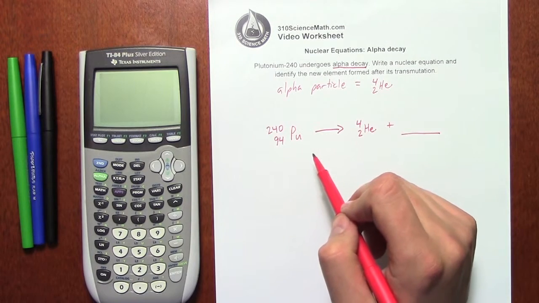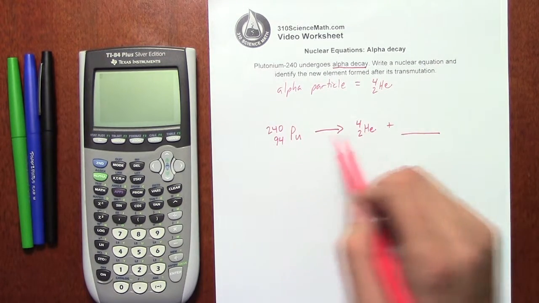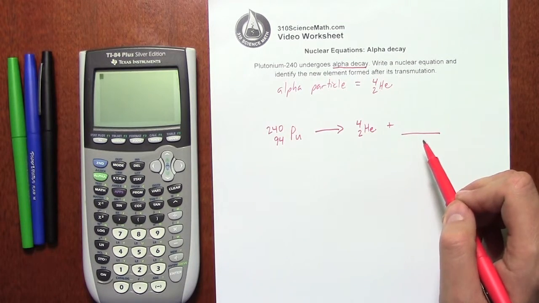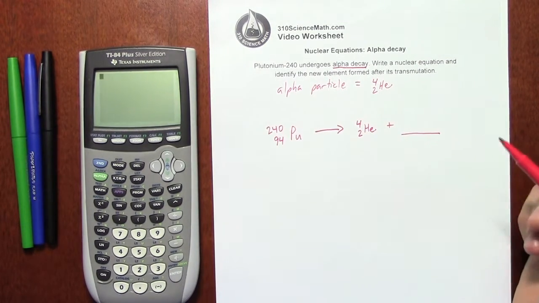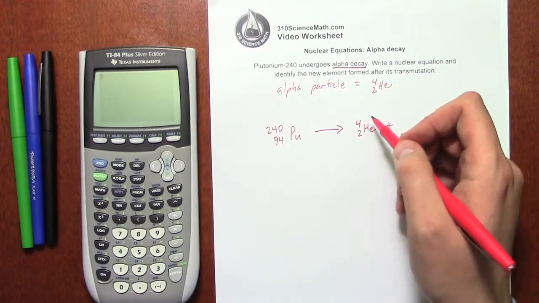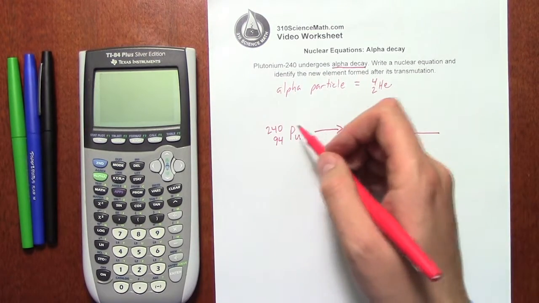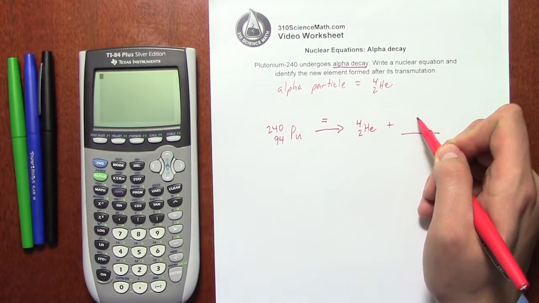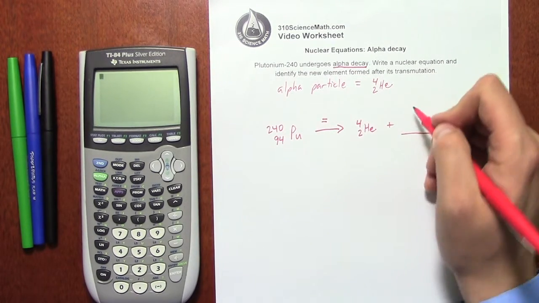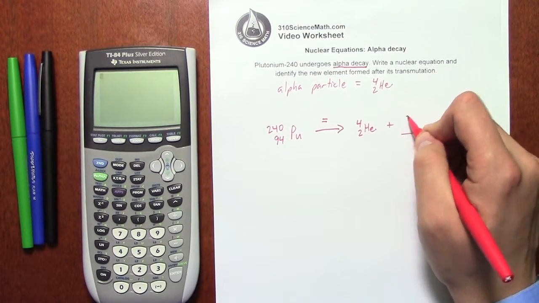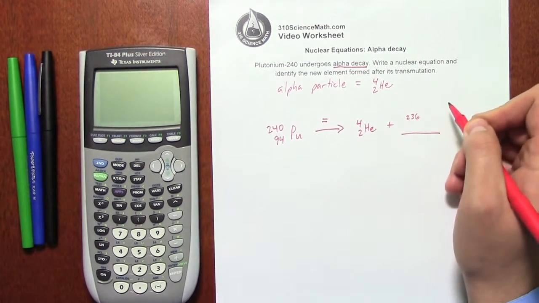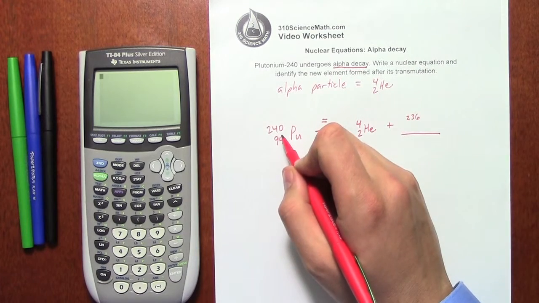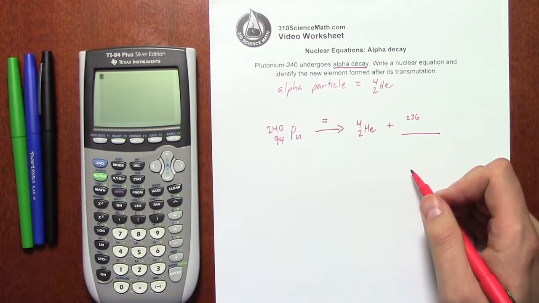So all you have to do to make this equation balance and demonstrate this conservation of mass is say to yourself, okay, well, 240 is equal to 4 plus something. Now, what would that something be? How about 236? Does 236 plus 4 equal 240? I think so. All right?